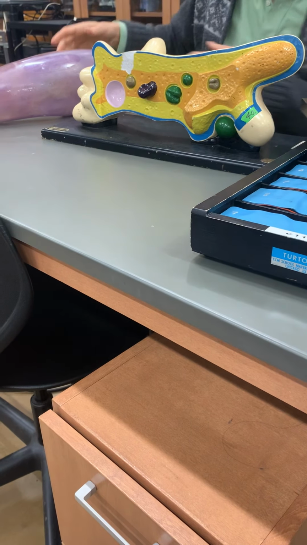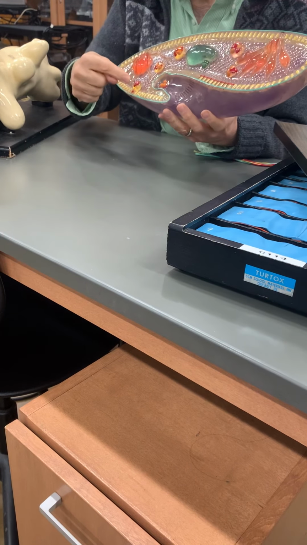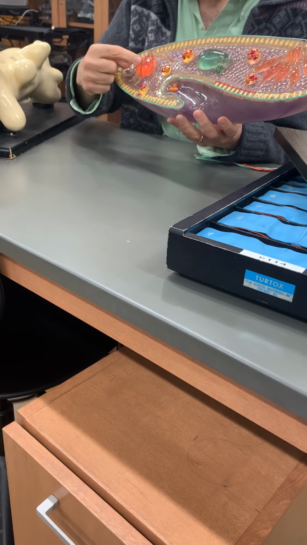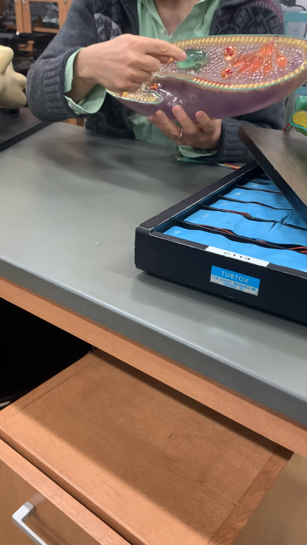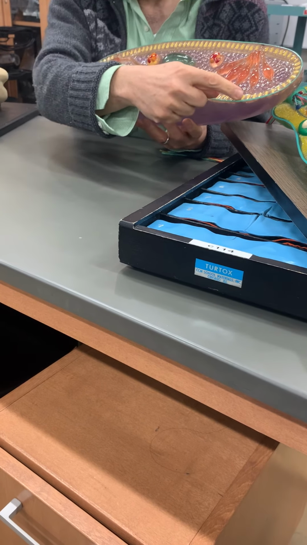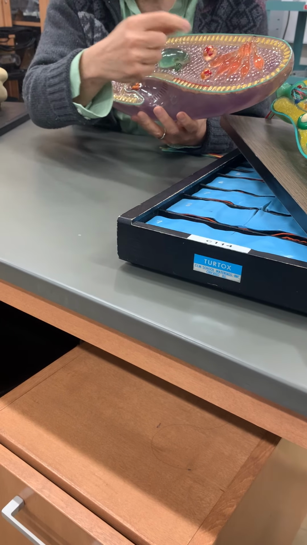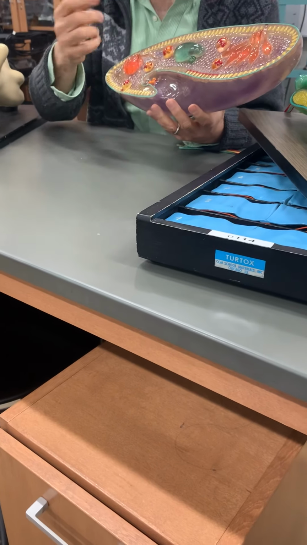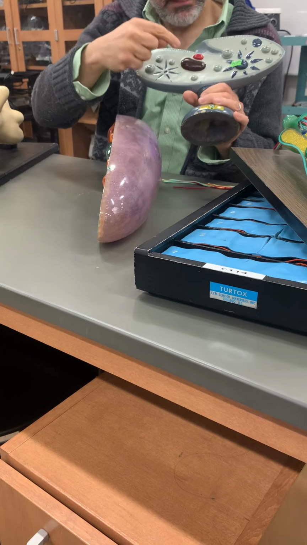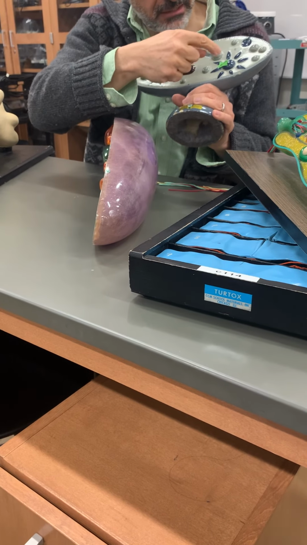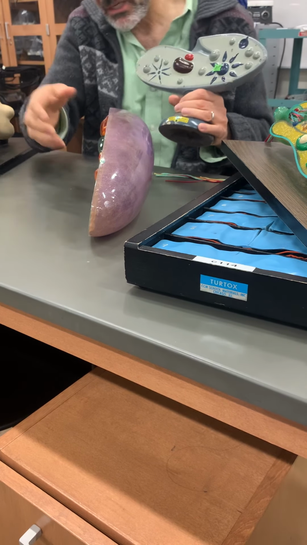That's it. On paramecium, oral groove, cytoproct, ampulla, contractile vacuole. Macronucleus, micronucleus, trichocytes, ampulla, contractile vacuole, food vacuoles, and cytoplasm, and that's it. On this one, same thing, oral groove, macronucleus, micronucleus, contractile vacuole, ampulla, cytoproct.